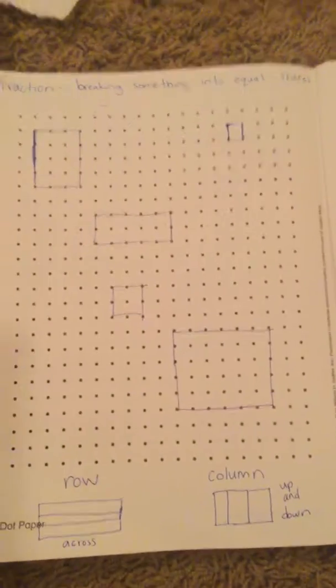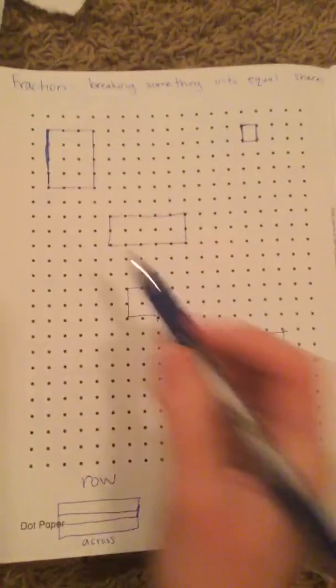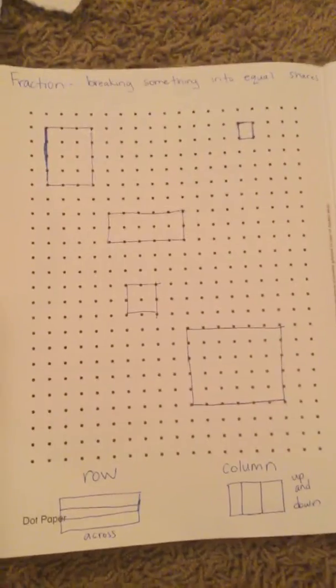Okay, so let's talk about an array. It's really easy to break something up into equal parts if you break it up into little squares, okay? Do you see I have some rectangles, I have some squares.